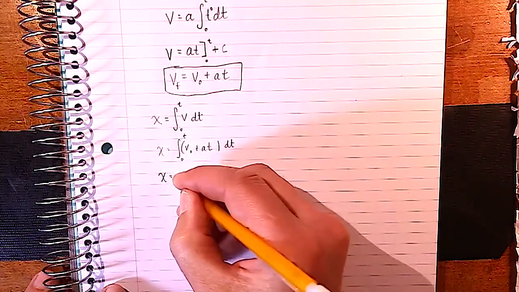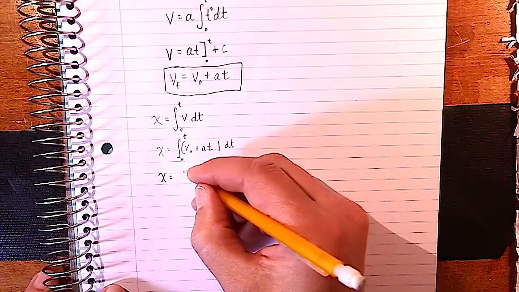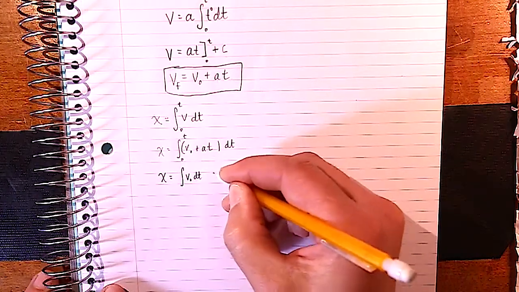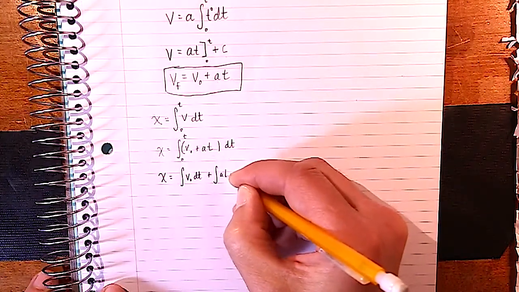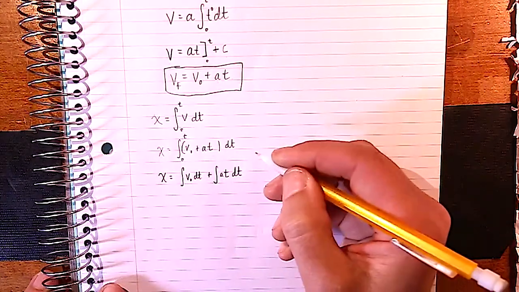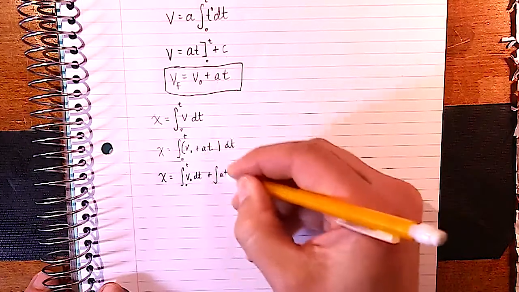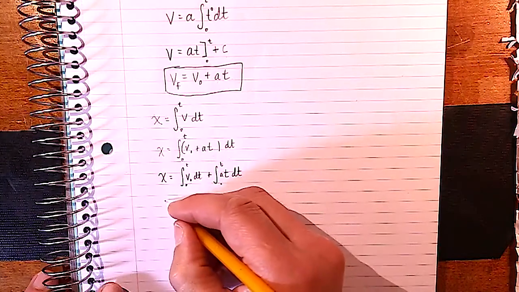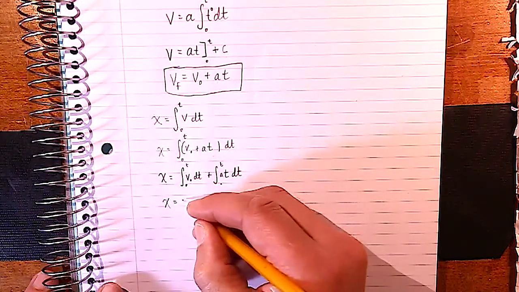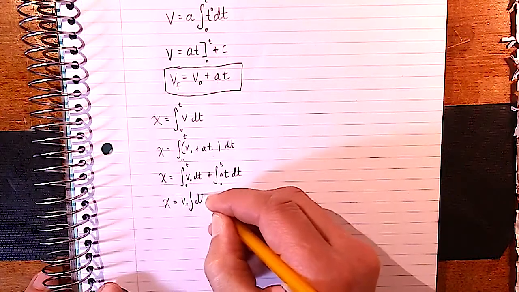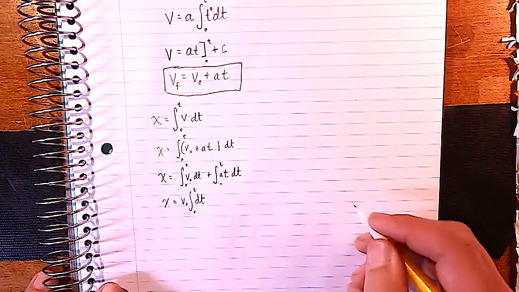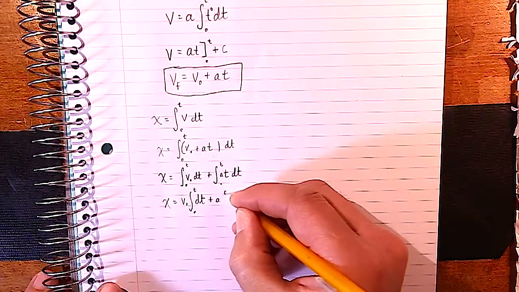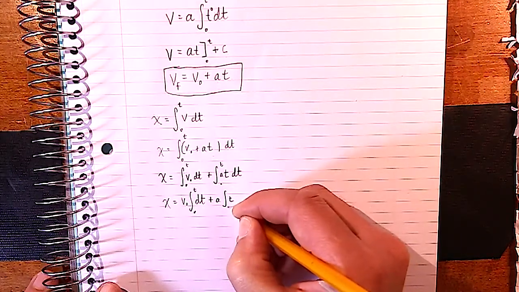Now, we can actually break this integral up, and we can say that this would be the integral of v0 dt plus the integral of at dt, and integrate them separately. Both of these would be from 0 to t. Well, this initial velocity is a constant, just as we saw before. It was our plus c. So we can pull that out of our integral. And acceleration is constant because we're doing this for a constant acceleration situation. So that becomes a, with t from 0 to t.